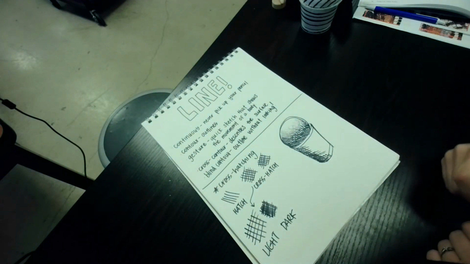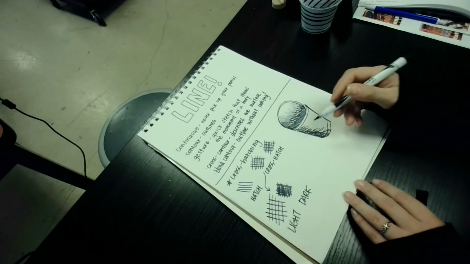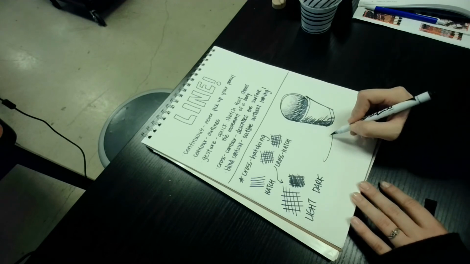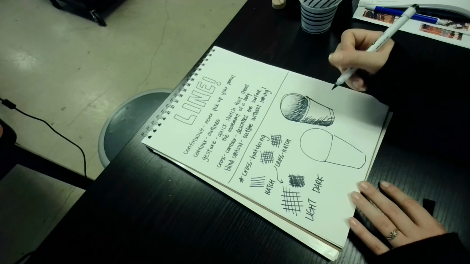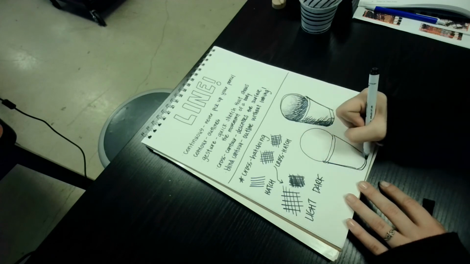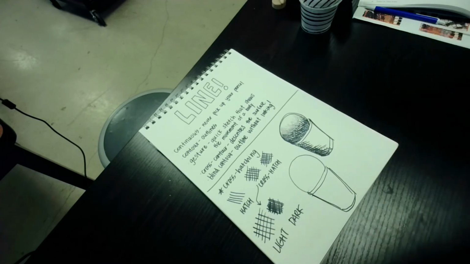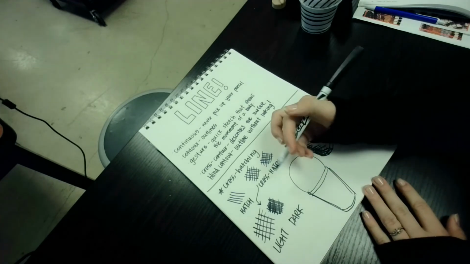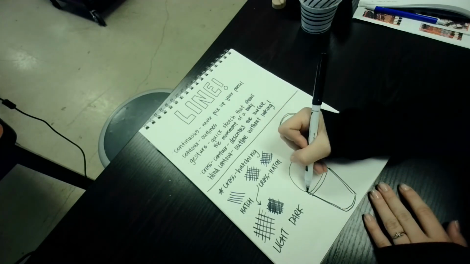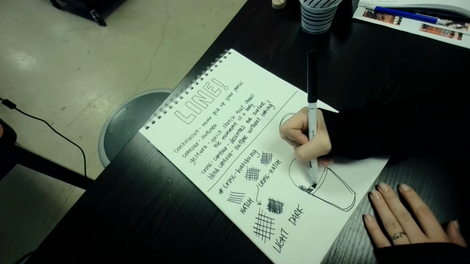Okay? So that's how we can use our lines to add more to our drawing. There's other ways to also use lines. So let's say I wanted to draw the same thing. It's a little bigger this time. Oops. Everyone makes mistakes. It's okay. I'm drawing the same thing, but now I want to add value in a different way. I'm going to use what I call scribble lines.